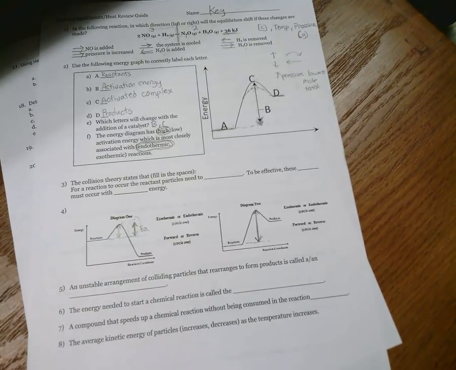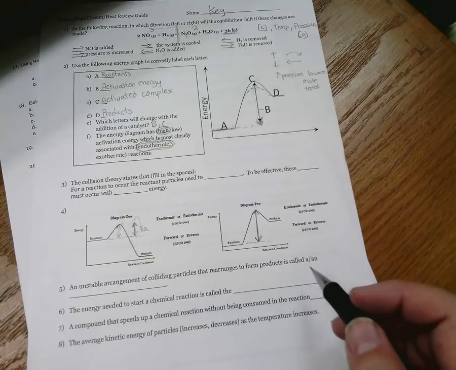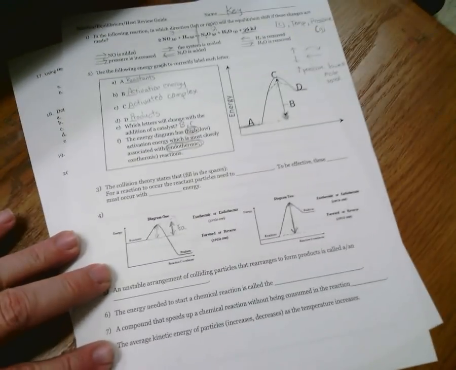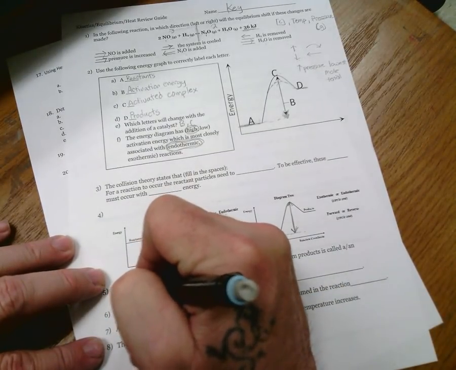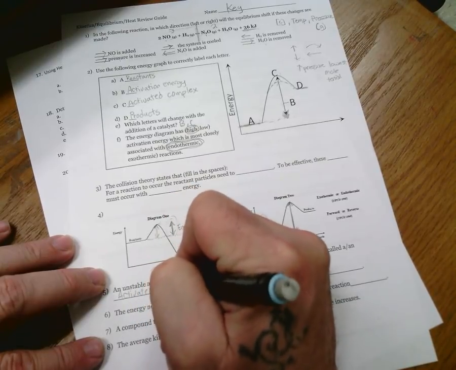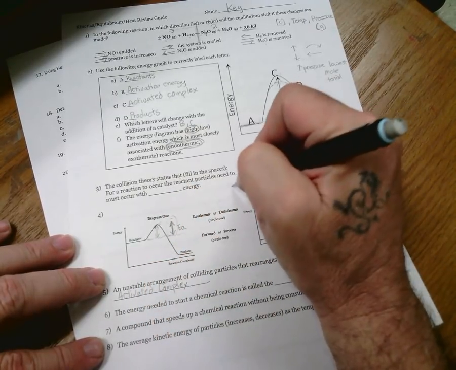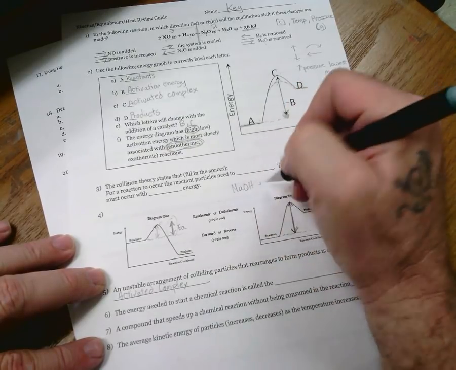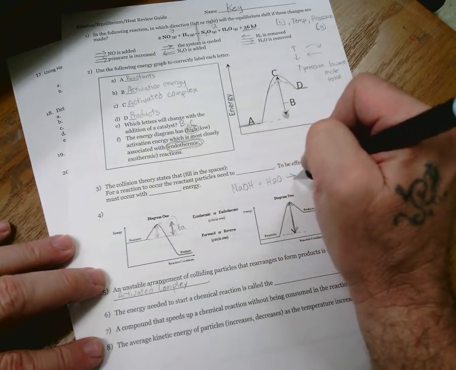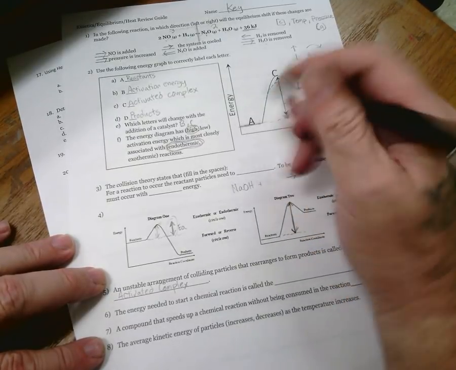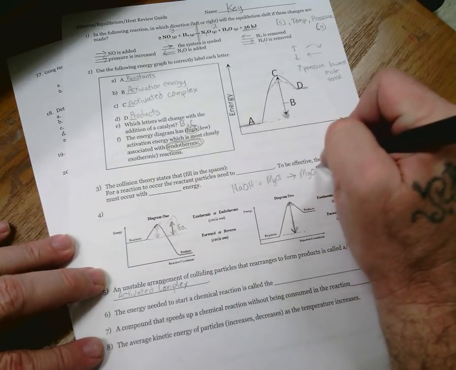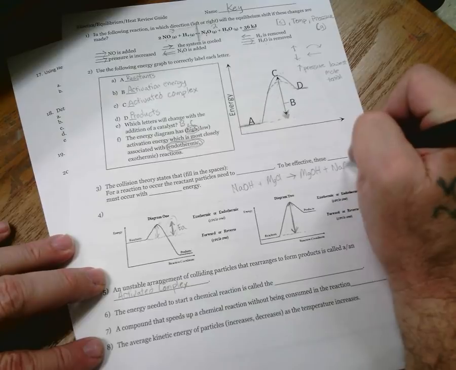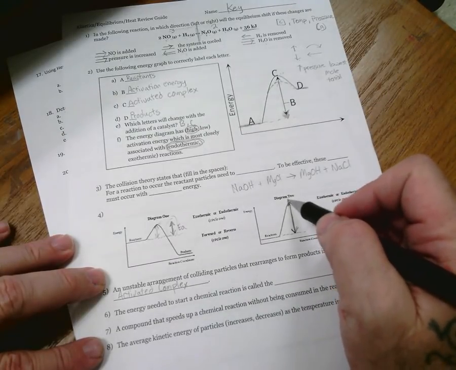All right, now, number 5, an unstable arrangement of colliding particles that arranges to form products is called the activated complex, right? Activated complex. So if I had NaOH plus H2O goes to, no, let's use something else. Let's use MgCl. MgCl goes to MgOH plus NaCl. In between, at the top of this, you're going to get what's called an activated complex.